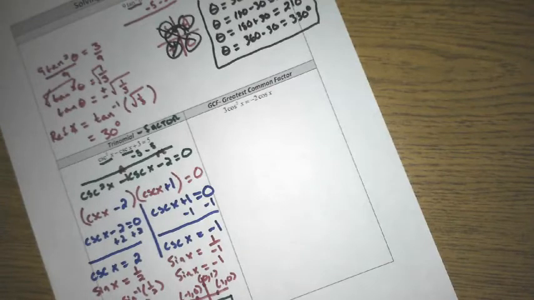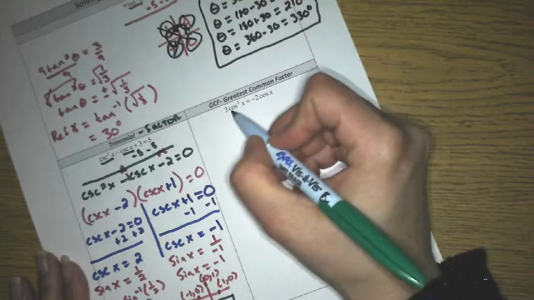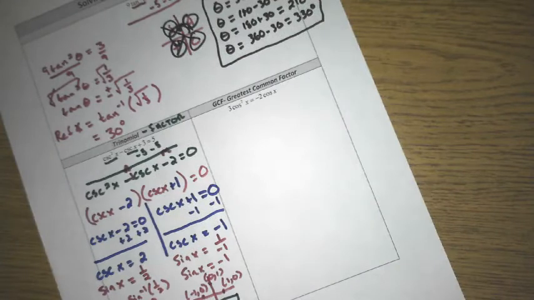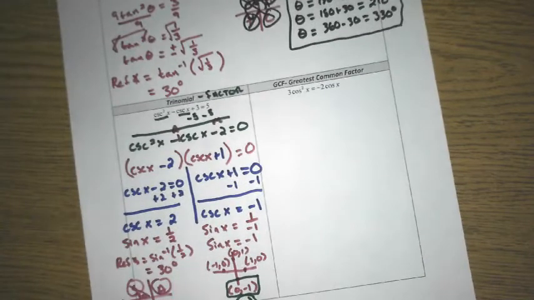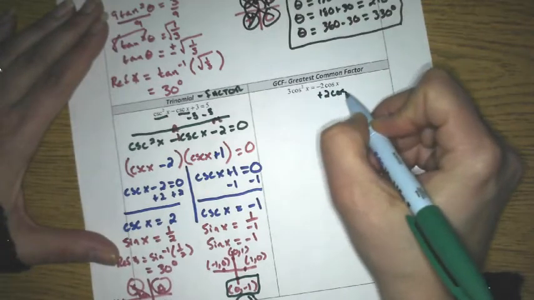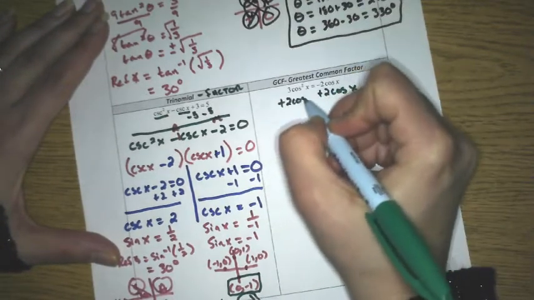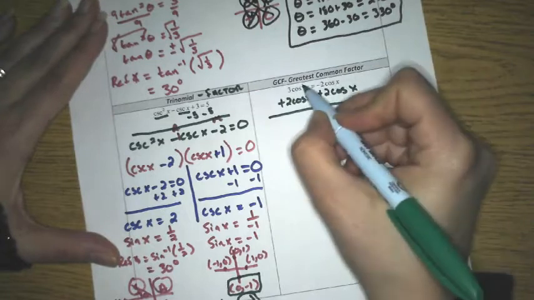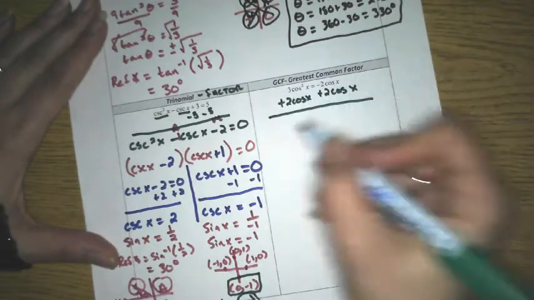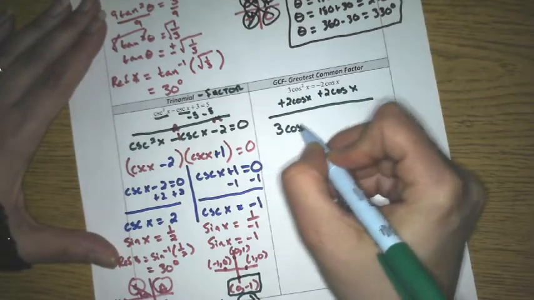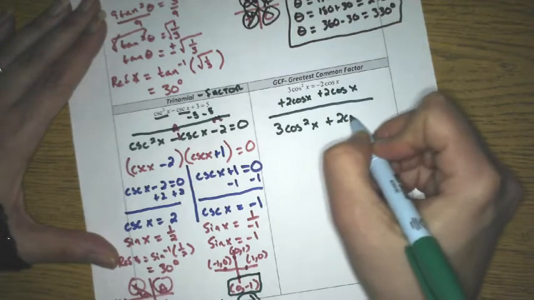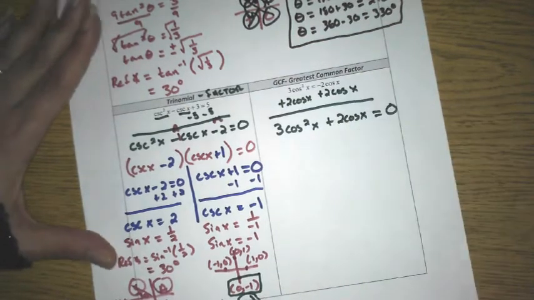Okay, look at our last example. So same kind of idea. You have a squared term and a not squared term. When you have that, you need to get your equation equal to 0. So to get this equation equal to 0, I'm going to add 2 cos x to both sides. I want to recognize that this is squared and this is not, so I cannot put those together. So this is 3 cosine squared x plus 2 cosine x equals 0.